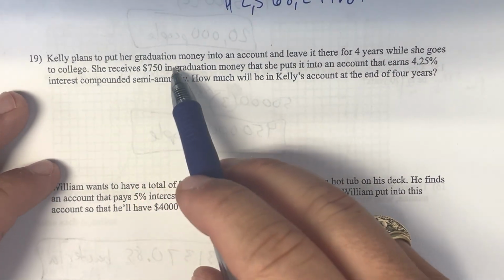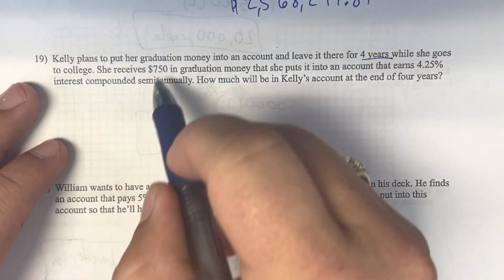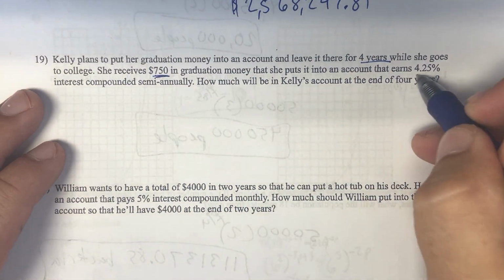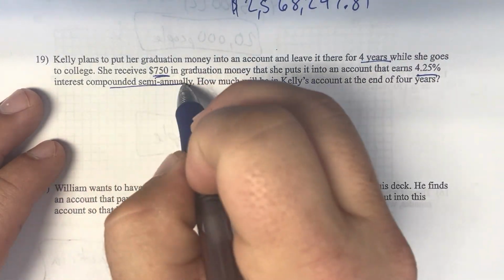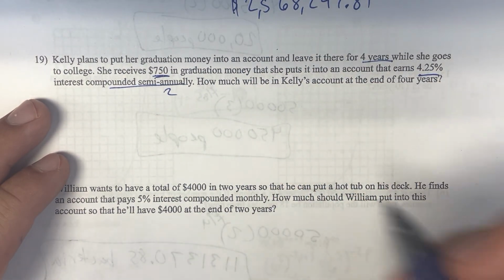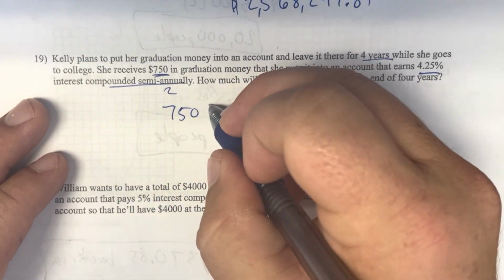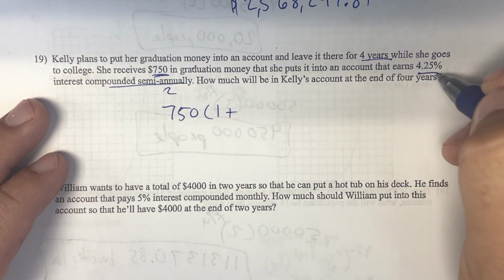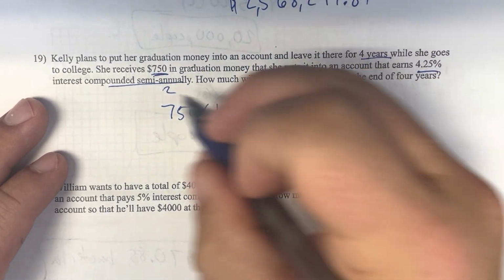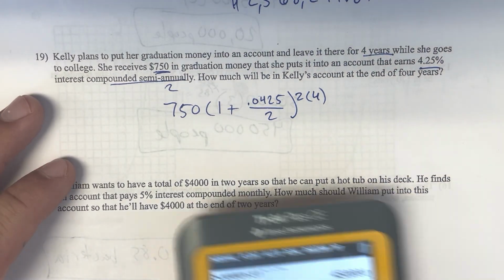Kelly plans to put her graduation money into an account and leave it there for 4 years while she goes to college. She receives $750 in graduation money that she puts into an account that earns 4.25% interest compounded semi-annually. That's twice. How much will be in Kelly's account at the end of 4 years? And so we're going to have $750, 1 plus 0.0425 over the 2 times it's compounded raised to the 2 times 4.